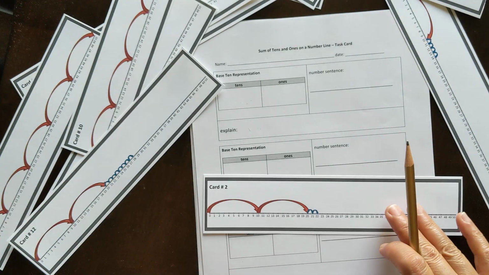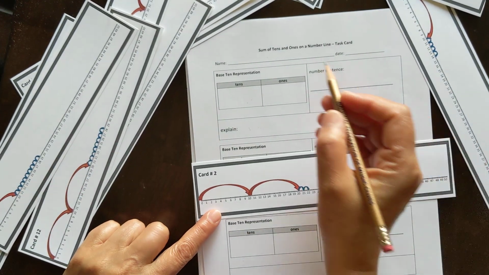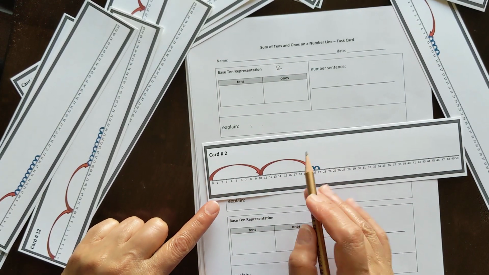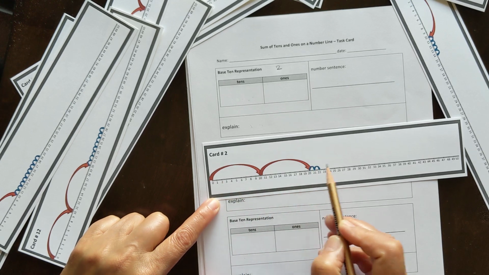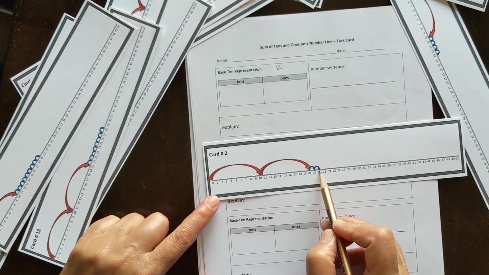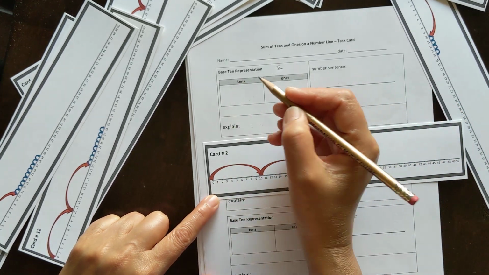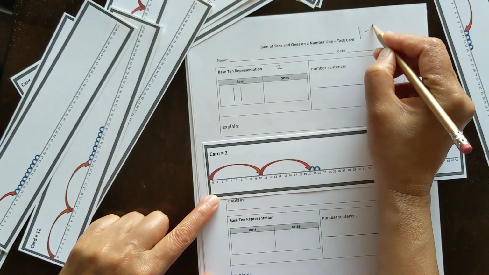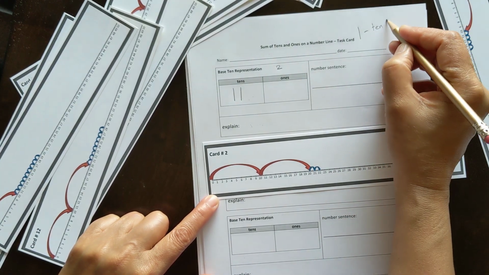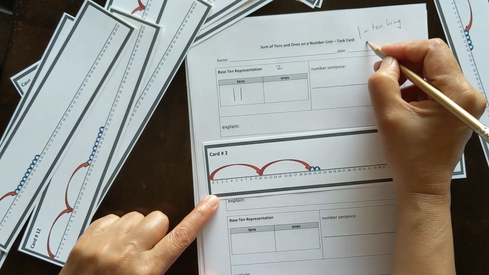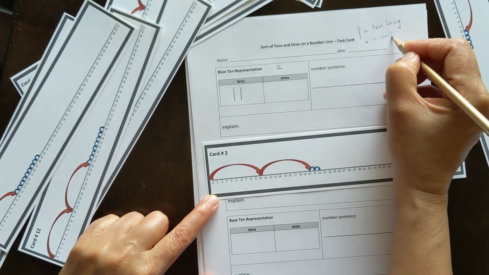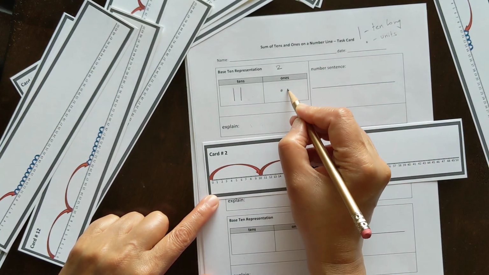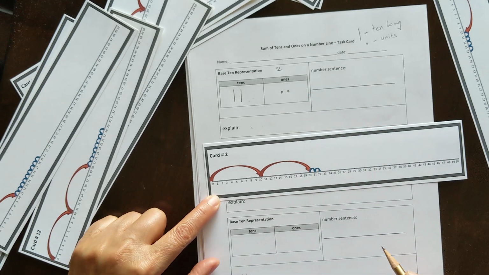Let's work on card number 2. This number line has 2 tens and 2 ones. I draw 2 10 longs. This is my 10 long, the long stick, and this shows units. So I make 2 10 longs and 2 dots to represent ones.